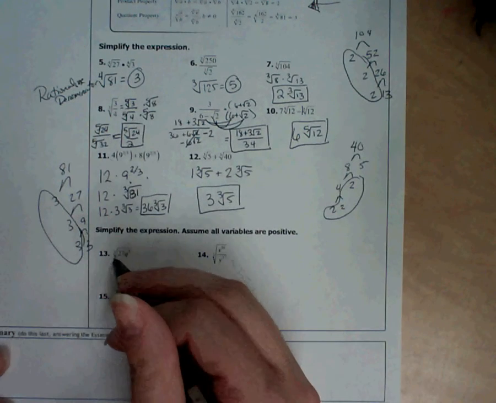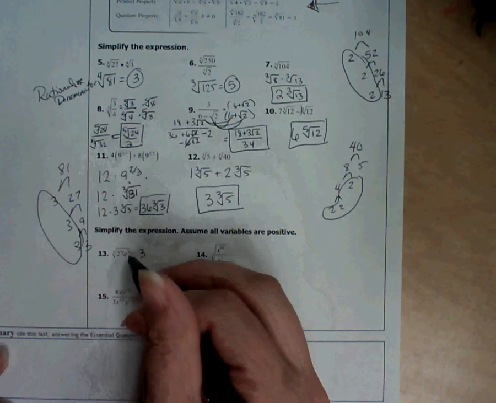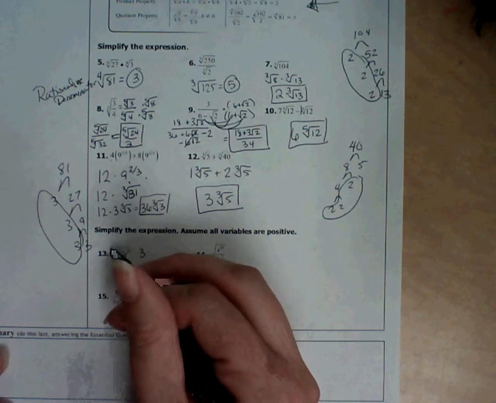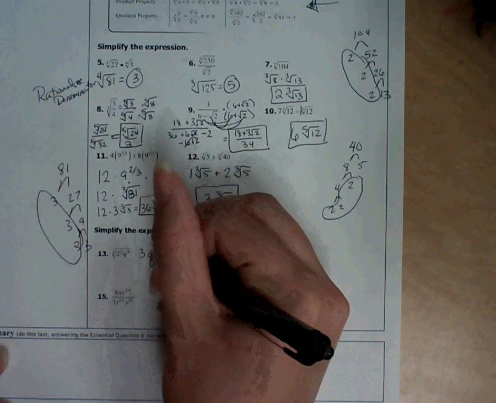Number 13, cubed root of 27 is 3. And then what I'm doing right here is I'm dividing my power by my root. So 9 divided by 3 is 3. So 3 q to the third.